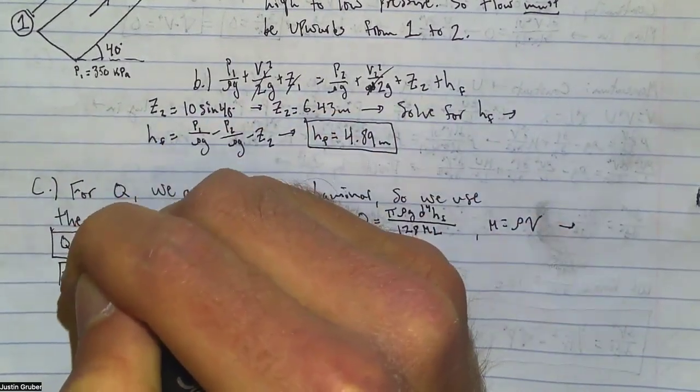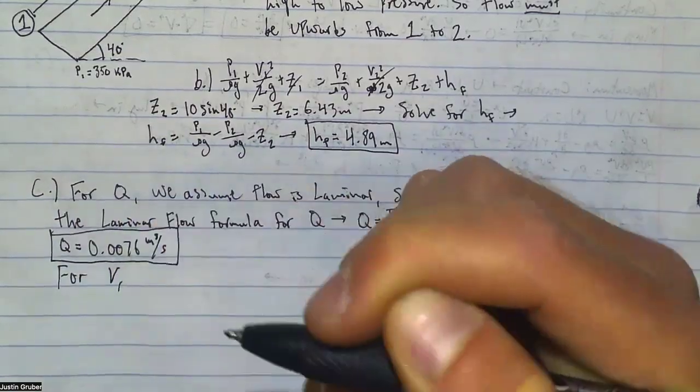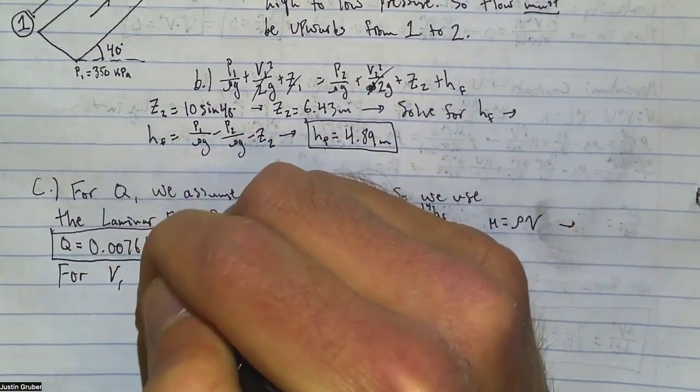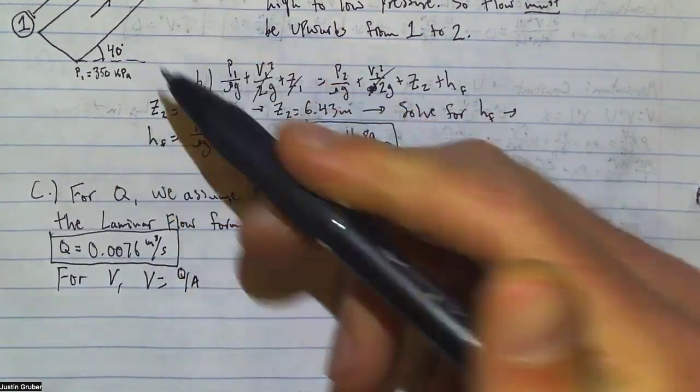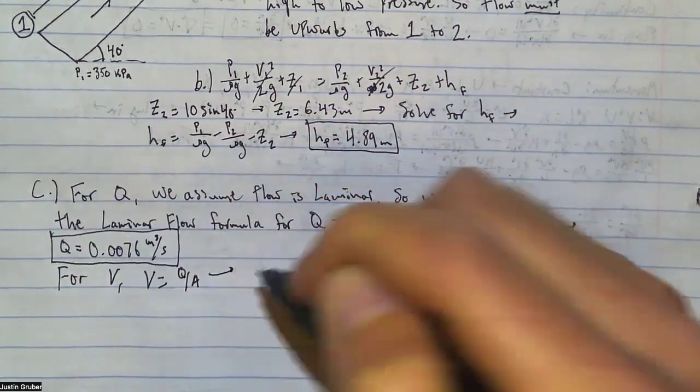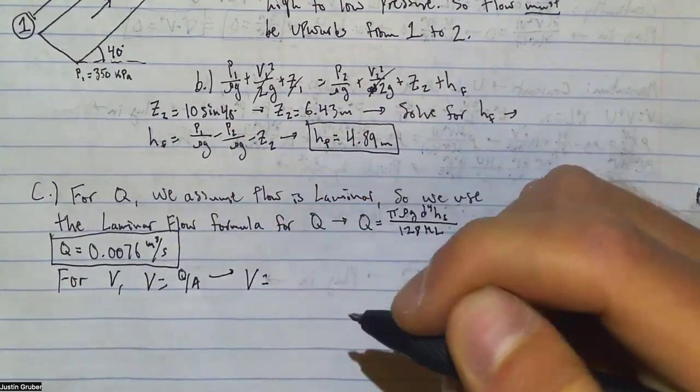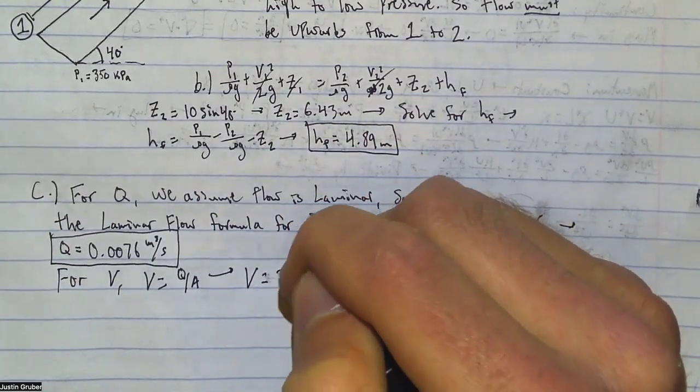And now for velocity, nothing tricky here. We know V equals Q over A. And we're given a diameter, right? We know the diameter. So V equals 2.7 meters per second.